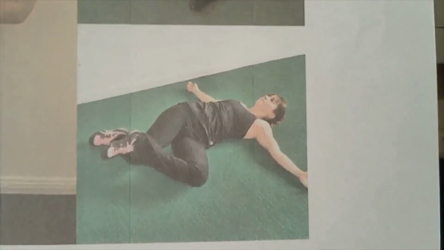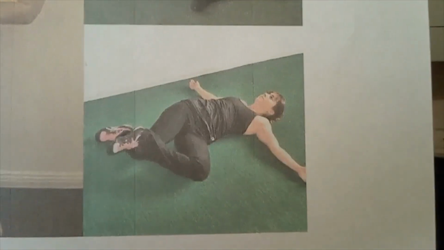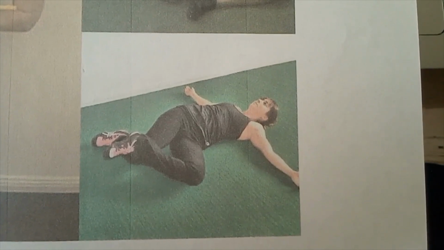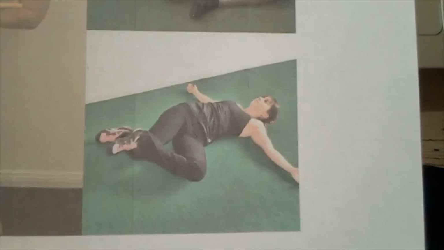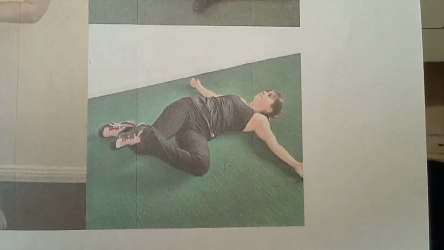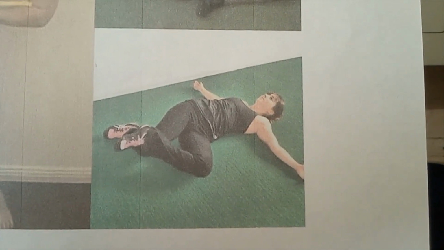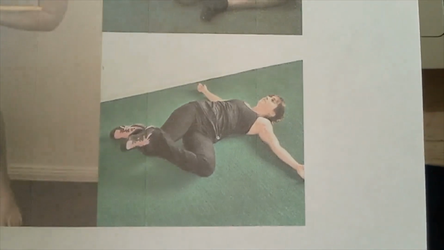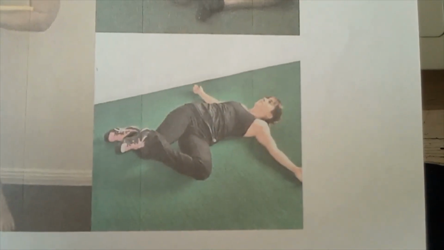Okay, so the next one is a lying down QL stretch. And again, obviously if you're feeling that both sides are tight, you would repeat this exercise on both sides.